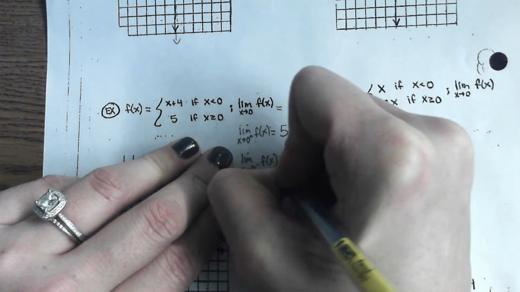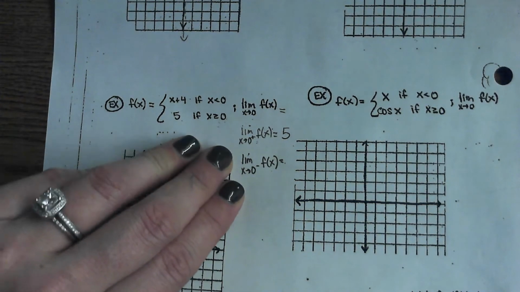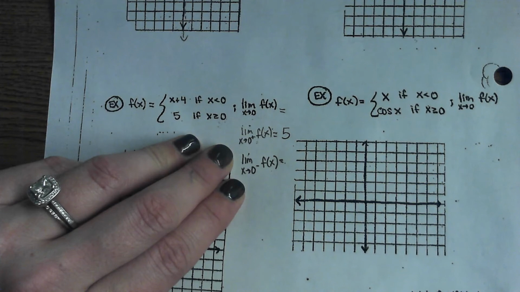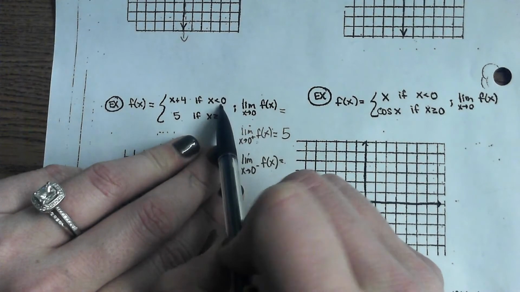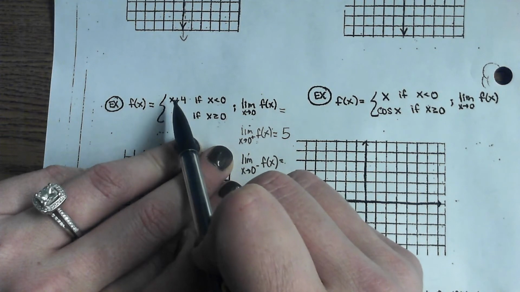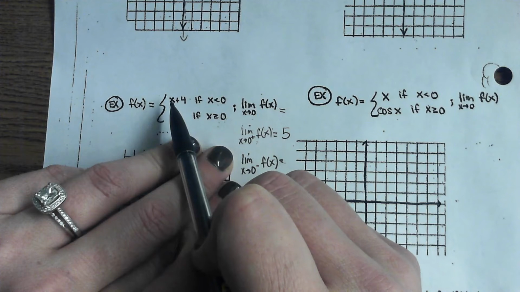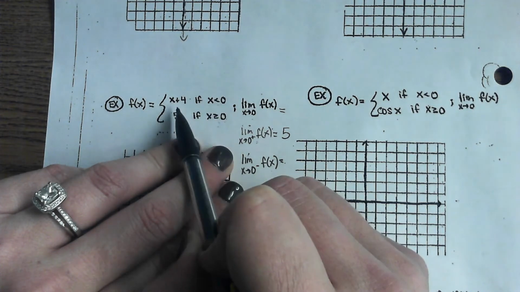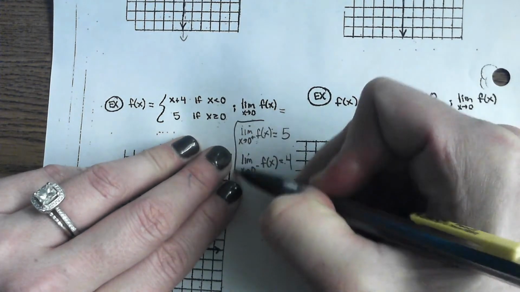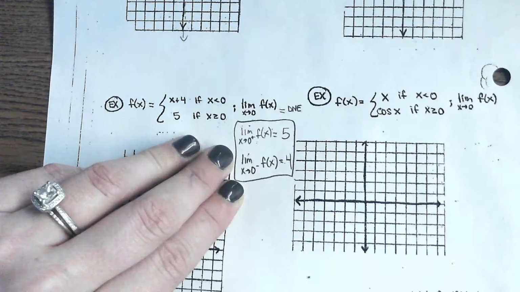If we're approaching 0 from the left, Mitch, what do you think the limit is? 4. Because from the left means even though this doesn't actually equal 0, we're still going to plug 0 into this because when you are coming from the left-hand side of it, this is the graph that you're following. So the intention as this approaches 0 is for it to be 0, 4. Correct. So since these do not match, our limit does not exist.